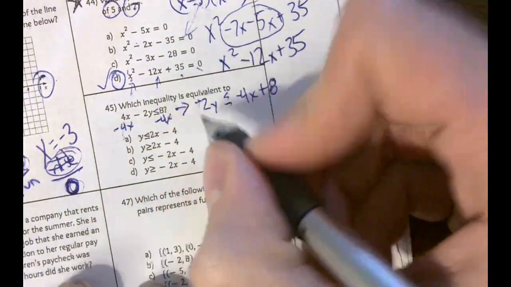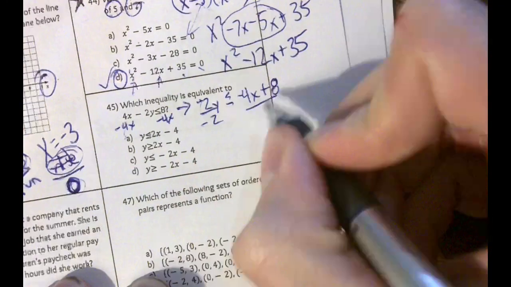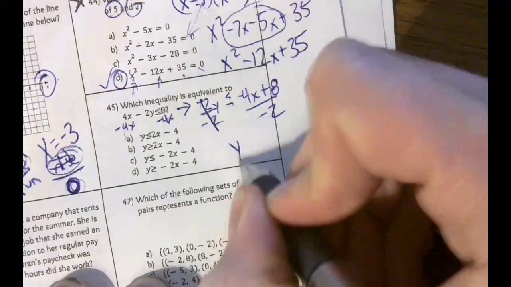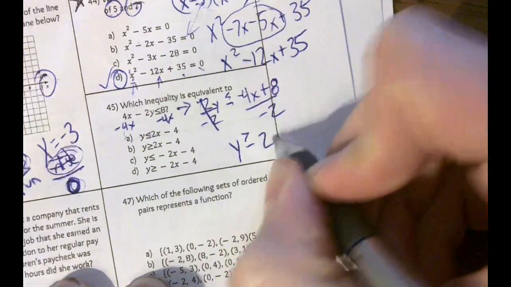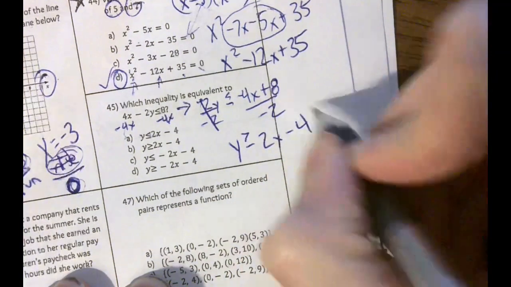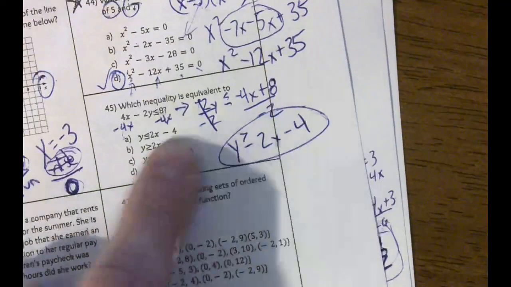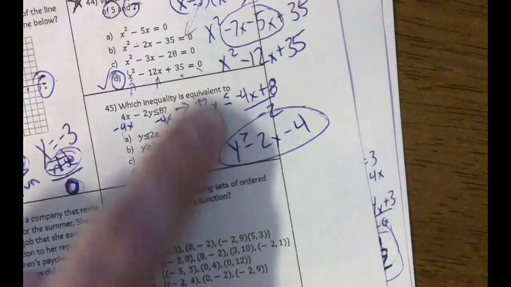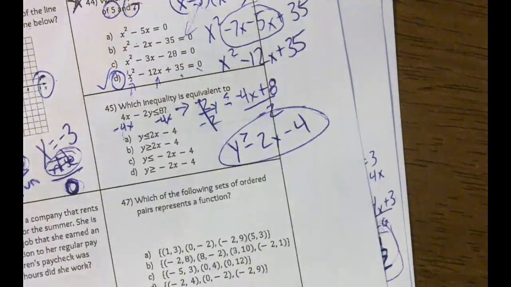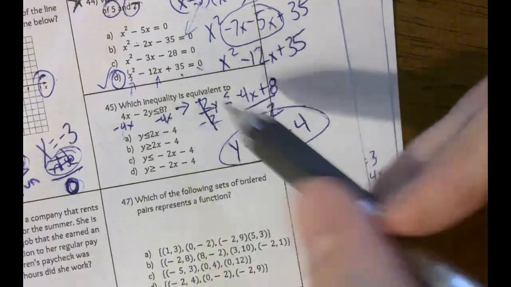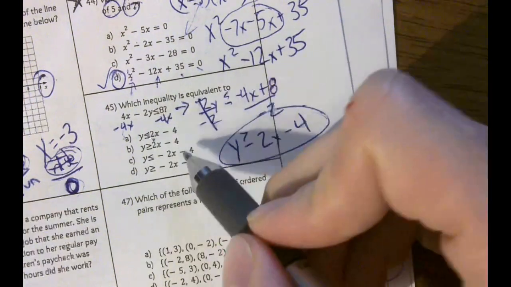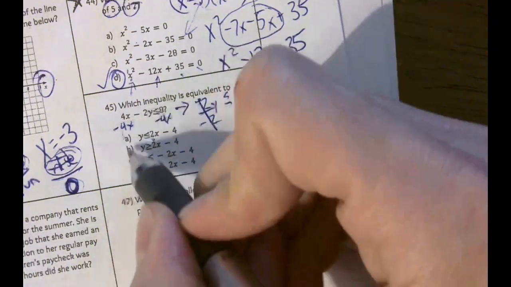Now just be careful, because we're going to divide by that negative 2. And anytime you divide by a negative number, you have to flip the sign. I think that's probably the big thing on that, just making sure you remember to flip that sign around. So we'll have a positive 2x and a minus 4, but we flipped the sign, so we would be b.